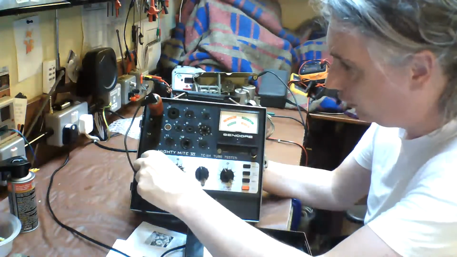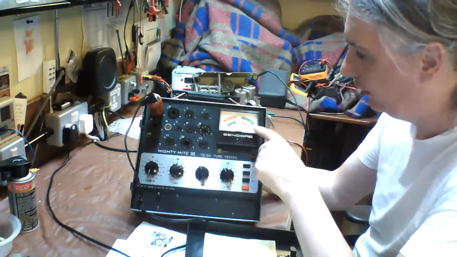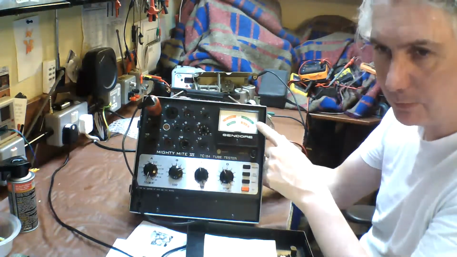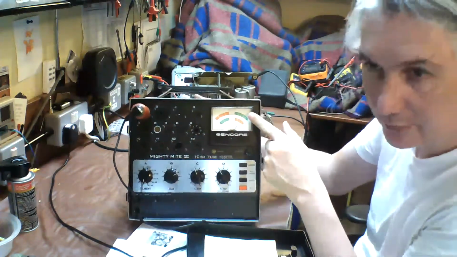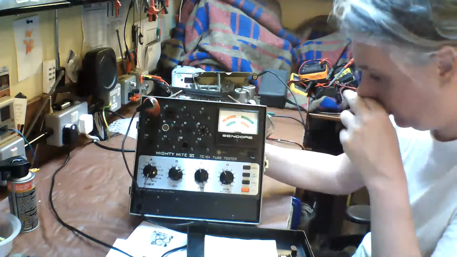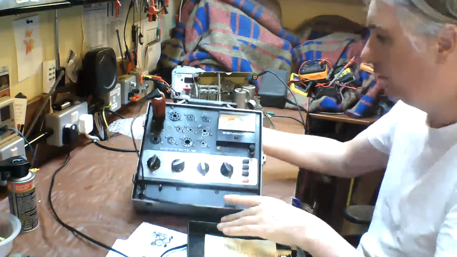But unfortunately, 1 volt is absolutely the lowest I can use for this. And you probably can't see it because the needle is very fine, but the needle has come over into the good section. So we'll switch off.